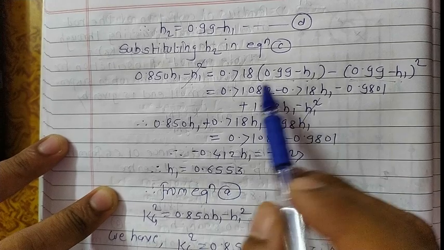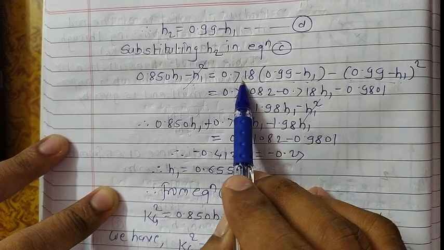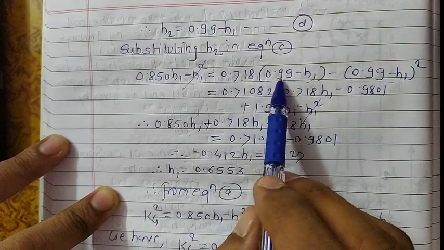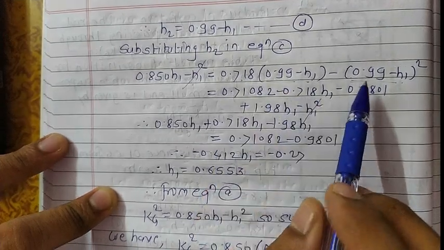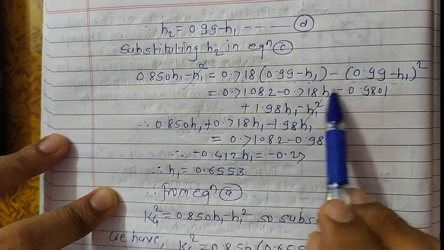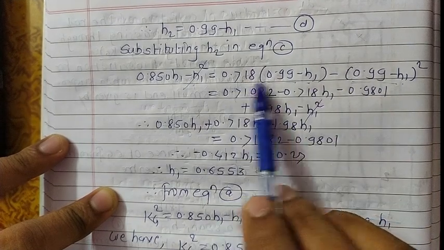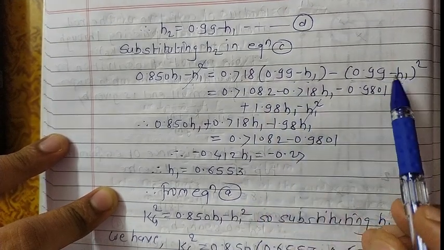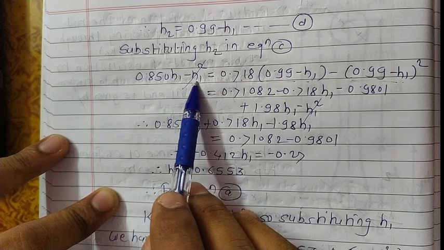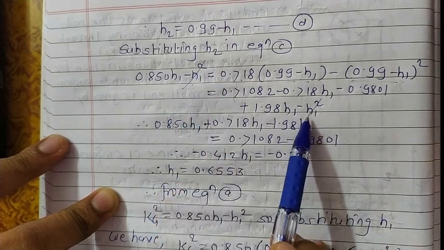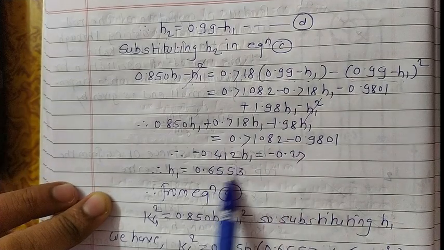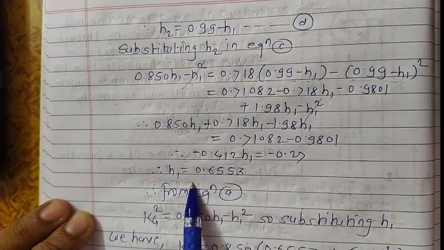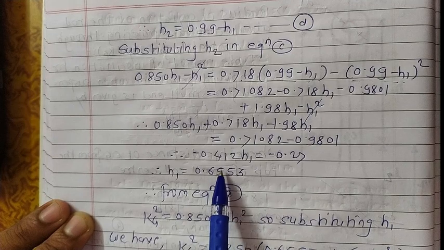Multiply the terms by the inside terms. To simplify, the square of this term is multiplied by the inside terms. Just try to simplify. Here the minus H1 square and minus H1 square get cancelled. In the next step, we found the value of H1 after solving this.